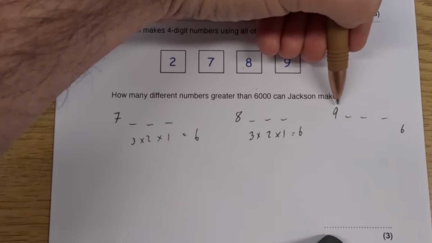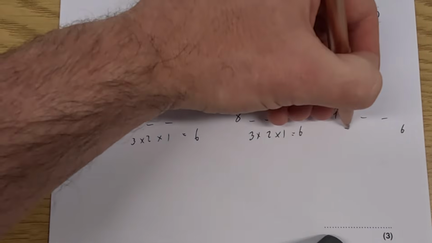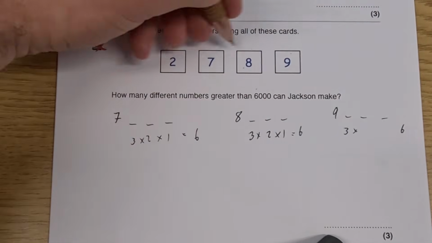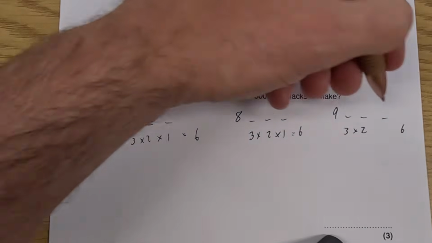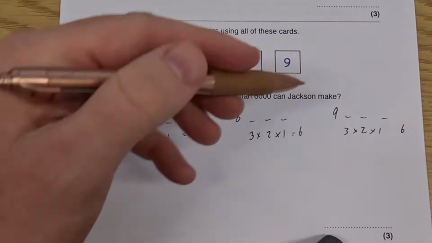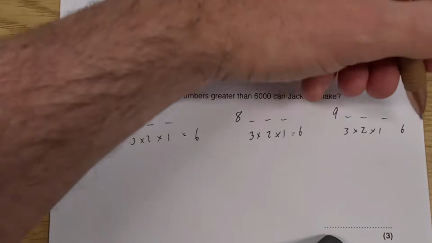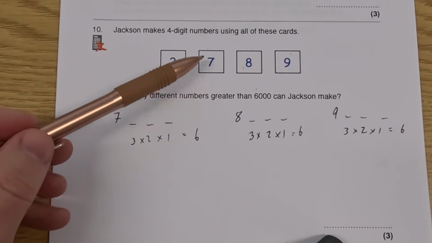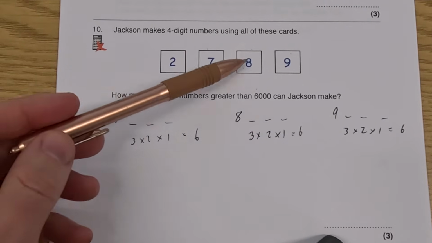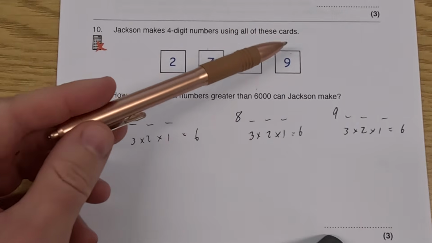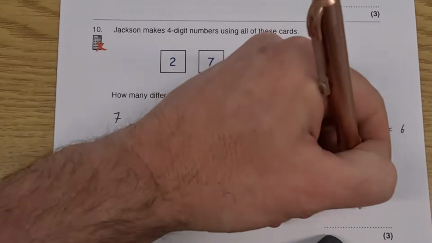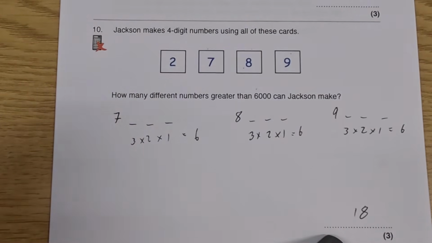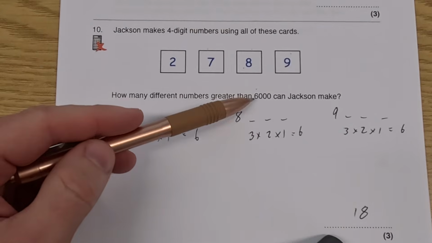Or if the first digit begins with a 9, then there's going to be 3 possible options for the second digit. There's going to be 2 possible options for the third digit, and there'll only be 1 option for the last digit. And if we do 3 times 2 times 1, that's equal to 6. So that means there'll be 6 possible numbers that begin with the digit 7, 6 possible numbers that begin with the digit 8, and 6 possible numbers that begin with the digit 9. So altogether there'll be 18 possible numbers that Jackson could choose with these digits that are greater than 6,000.